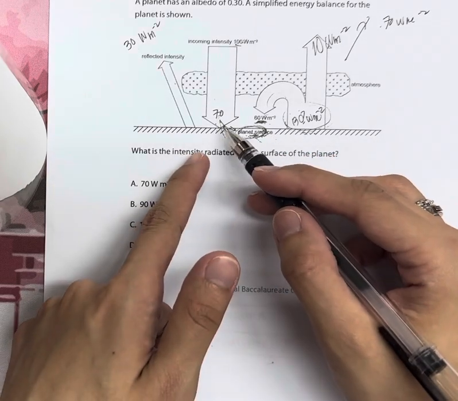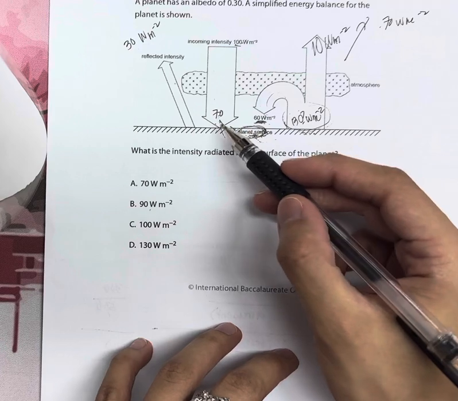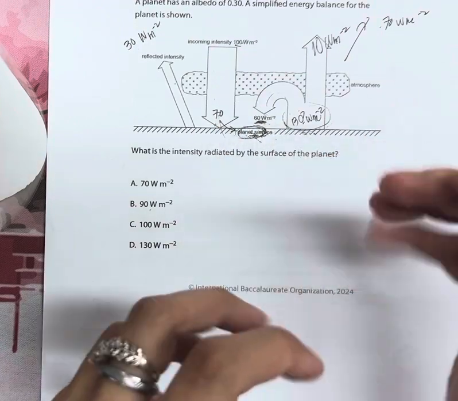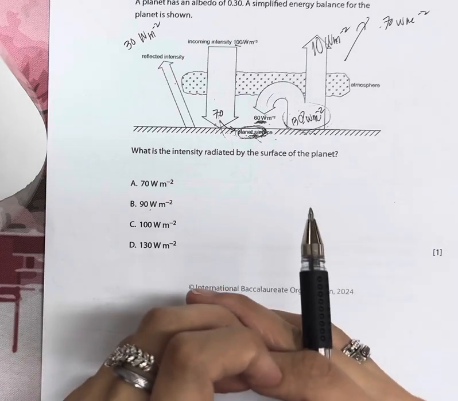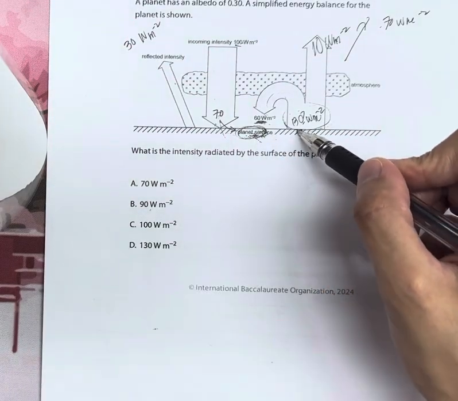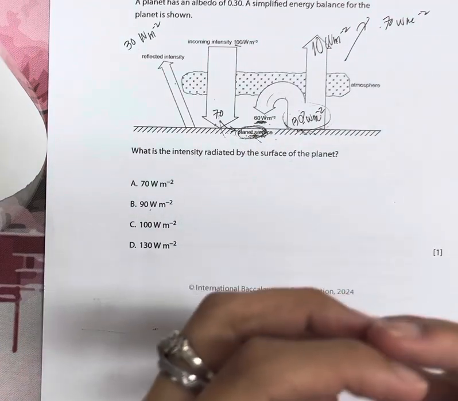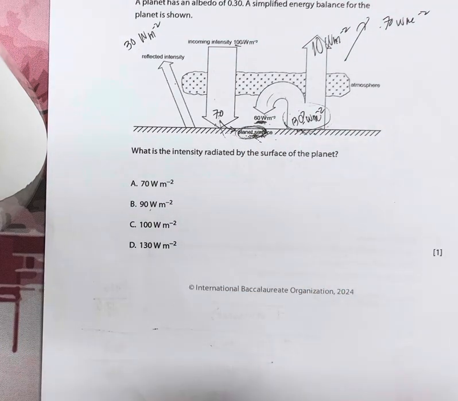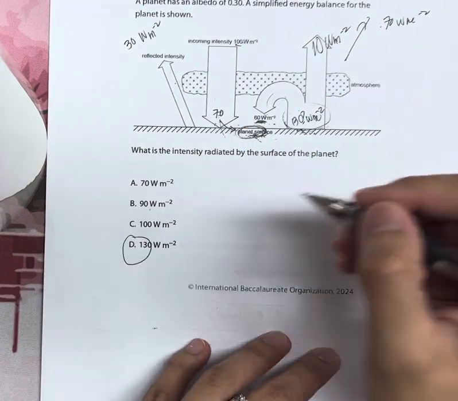It's not only going to radiate 70. It's going to radiate 70 plus the 60 that was trapped again within the atmosphere. Regardless of whether some will be trapped again or some will escape, you're just talking about the starting amount that will get radiated, which would be 70 plus 60, which is 130. So the answer should be letter D.